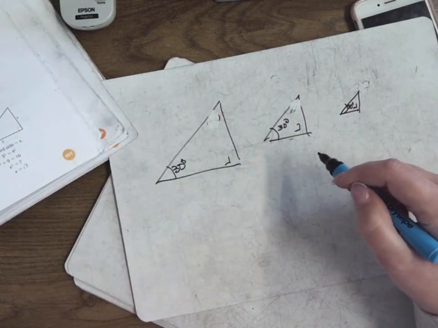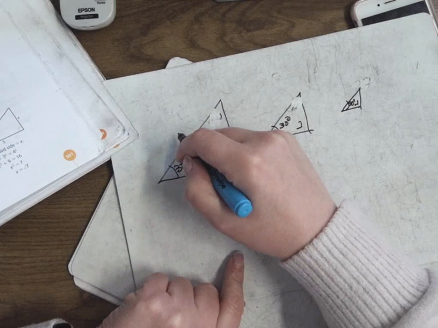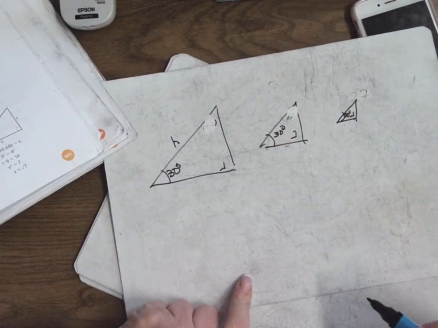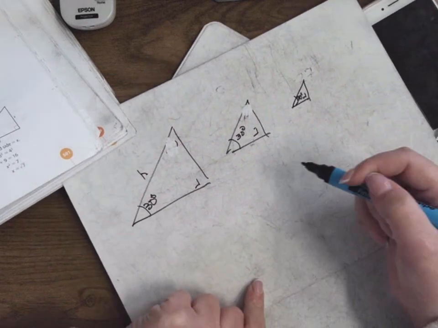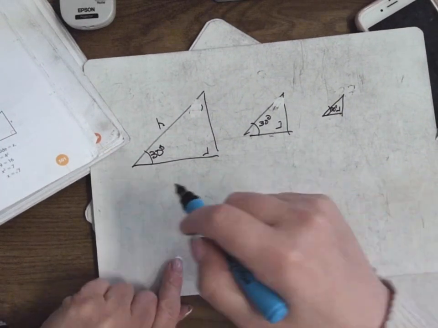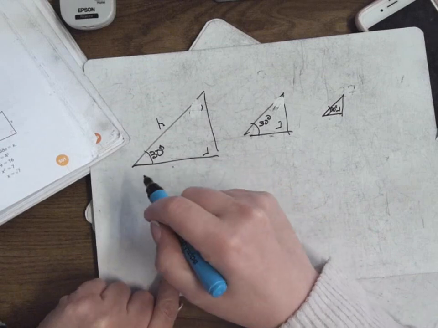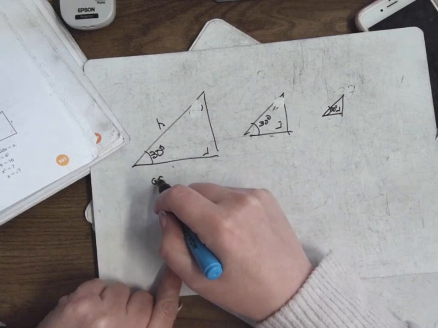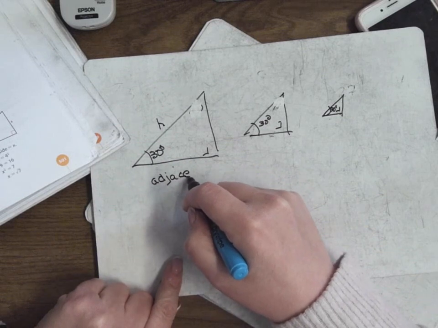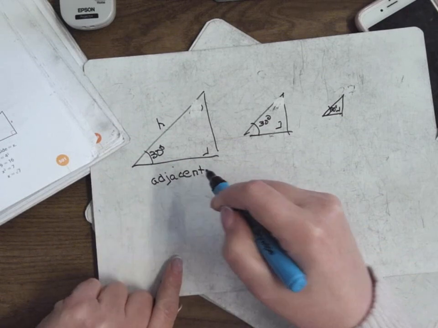So this is the hypotenuse, agreed? We're going to add two more labels to the triangle now. I'm going to call this side the adjacent. In English, what does adjacent mean? It means beside, doesn't it? So adjacent means beside.